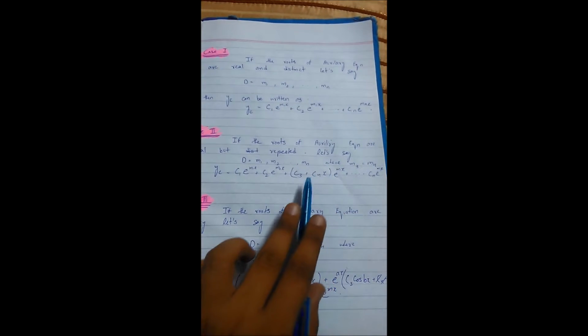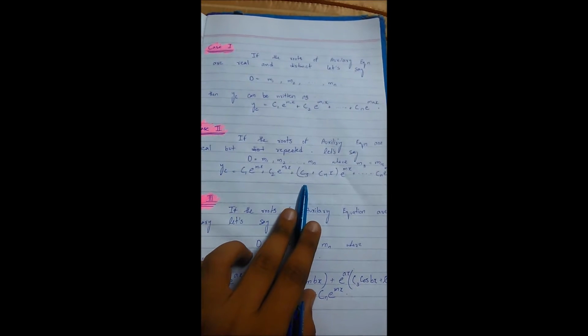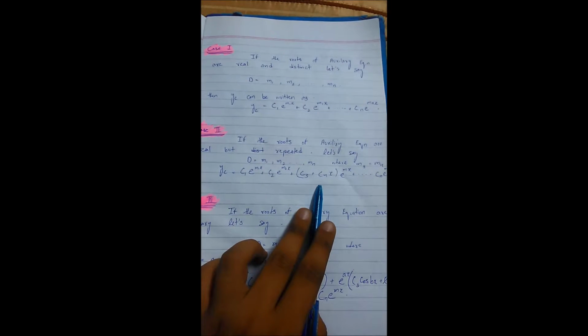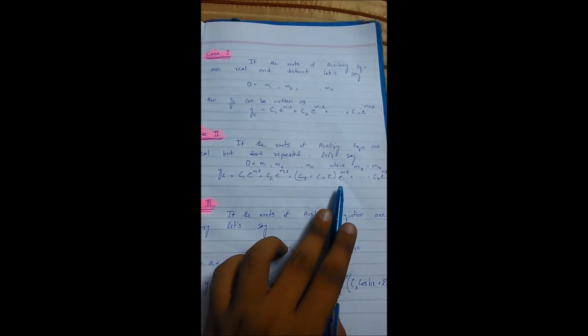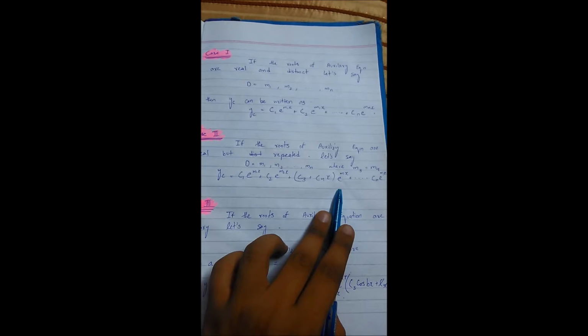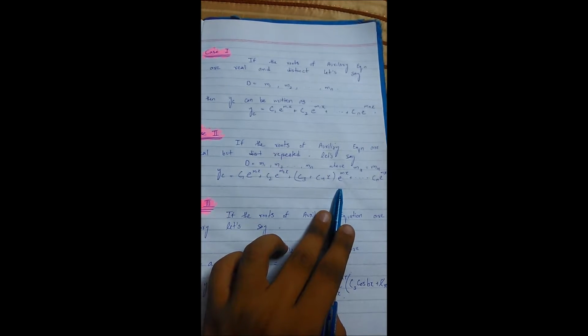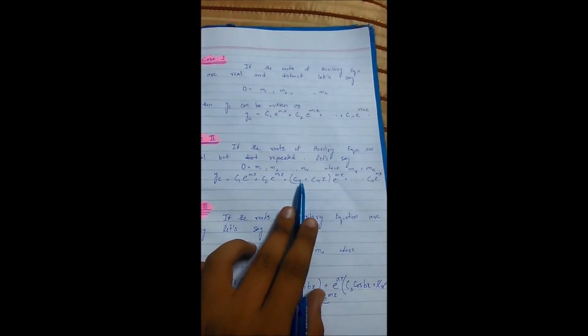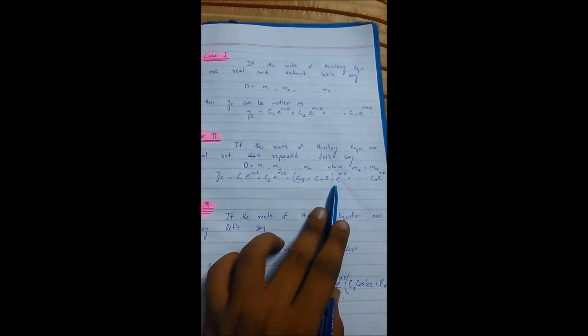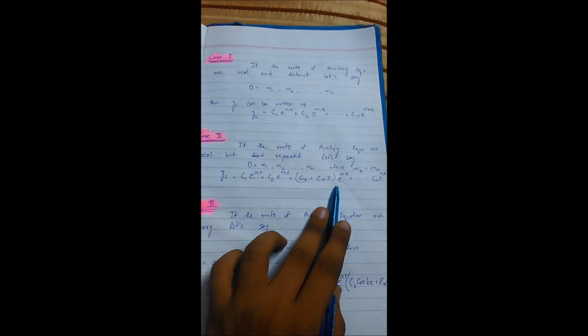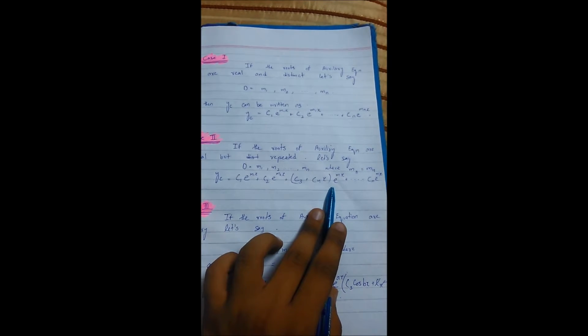If this is the case, we would write (c3 plus c4x) into e to the power mx. Now if, for example, there were three roots which were equal, we would write c3 plus c4x plus c5x squared. Yes, we would write x squared with it.